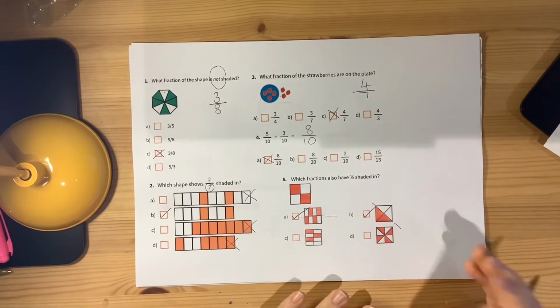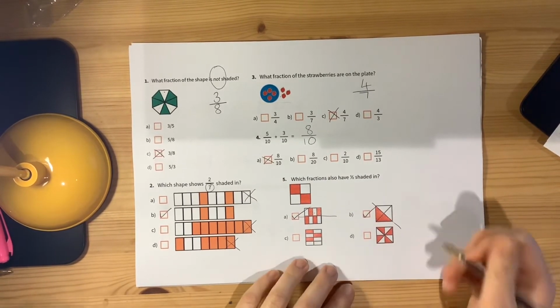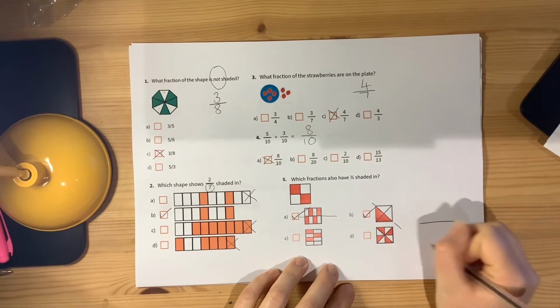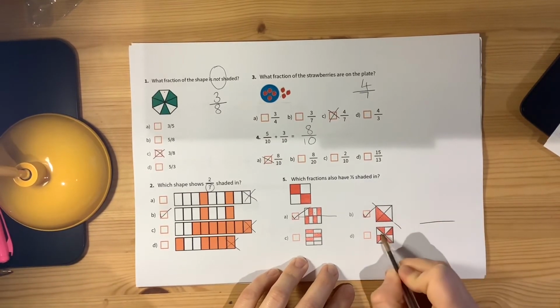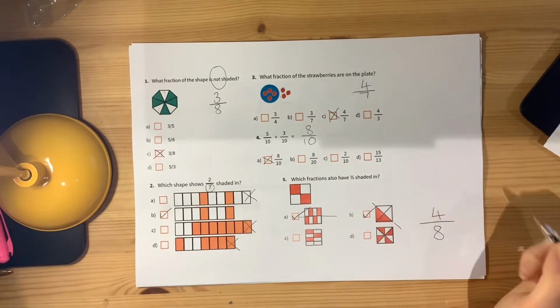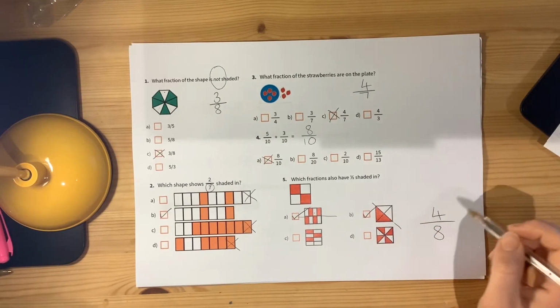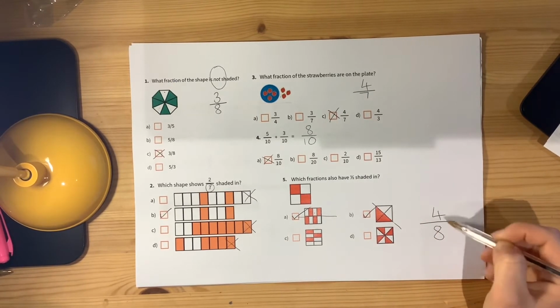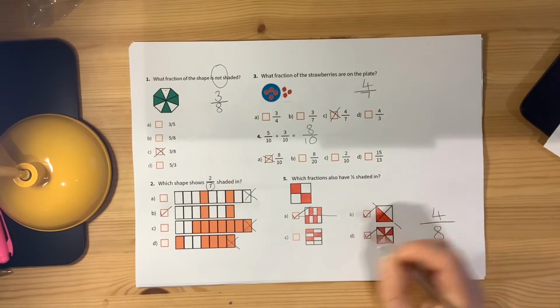Right, in order for half of them to be shaded in, we need the numerator to be half of the denominator. So we've got 1, 2, 3, 4, 5, 6, 7, 8 pieces in total, and we've got 1, 2, 3, 4 shaded in. So we have in fact got half of the shape shaded, because out of all 8 parts, 4 are shaded. Let's look at this one.